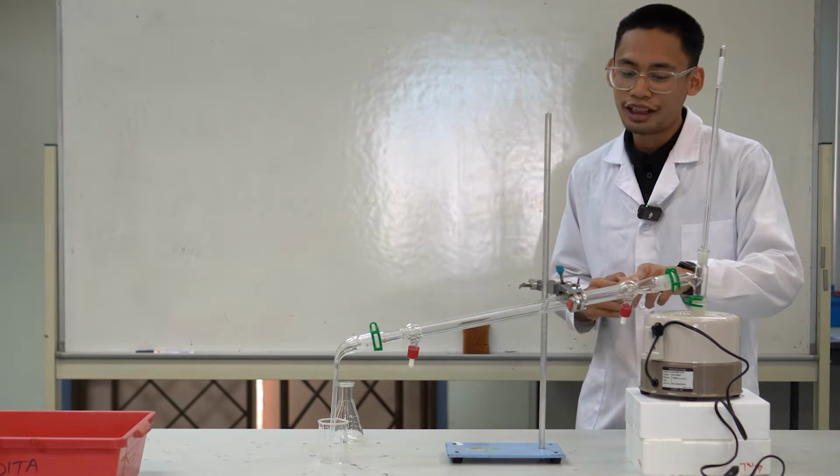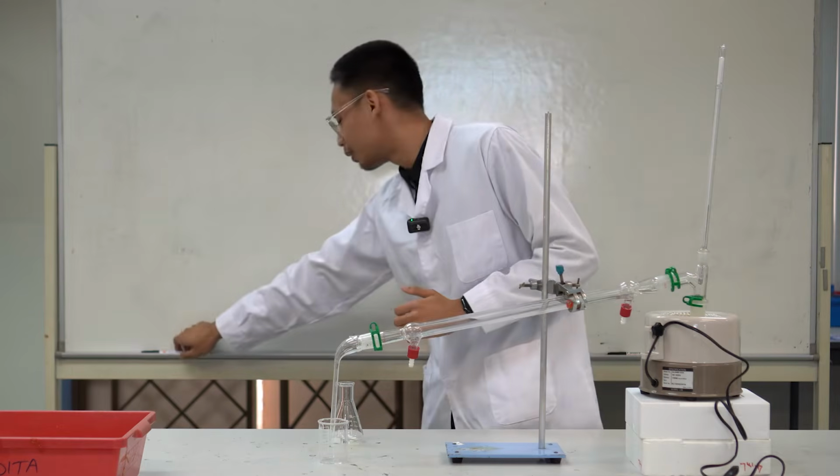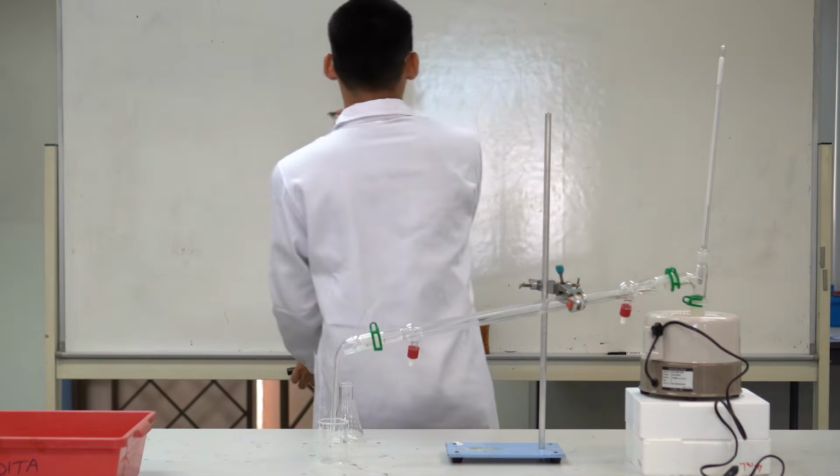For the next part, we have a condenser. Here, a condenser, I can show you. This one.